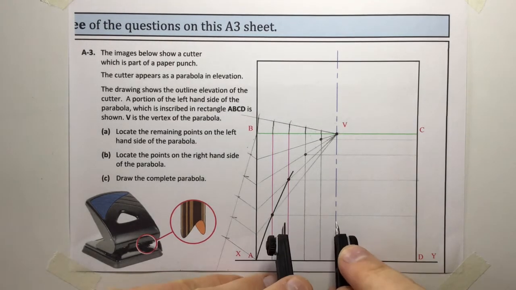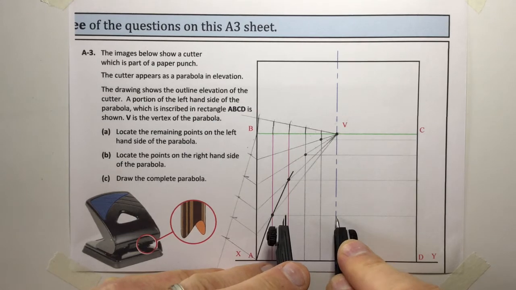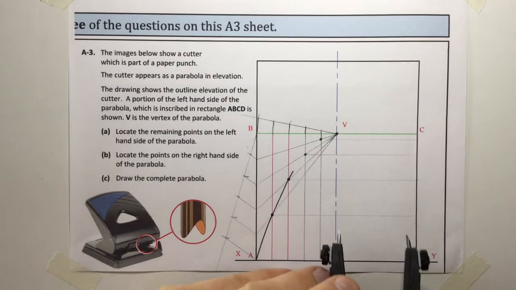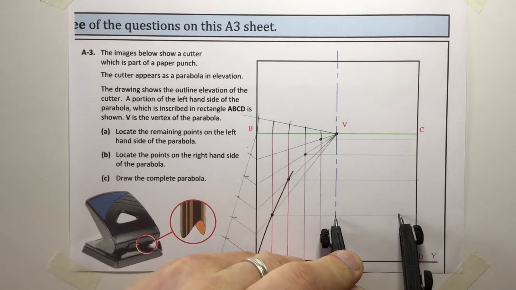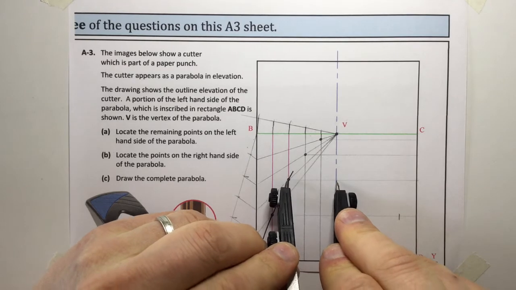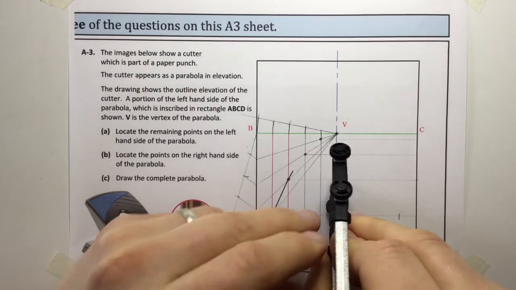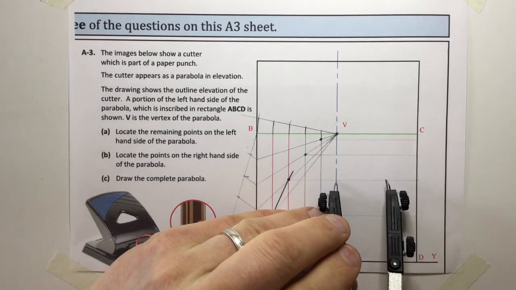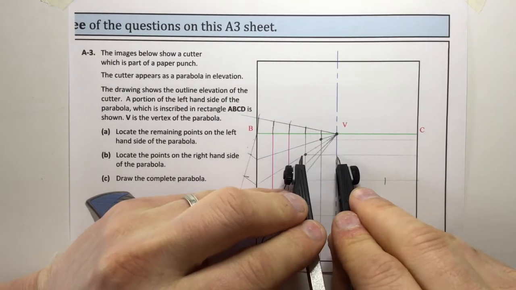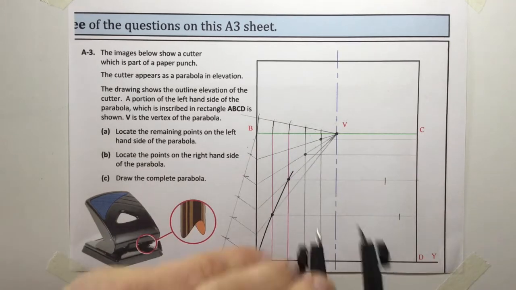And for that, I can use my compass. So I'm going to set my compass from the center line to the first point there. And I can mark that dot there. The second one, I can take that measurement there and apply it to the second side as well. The third dot, and repeat that process as well.